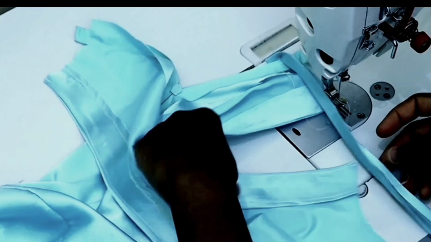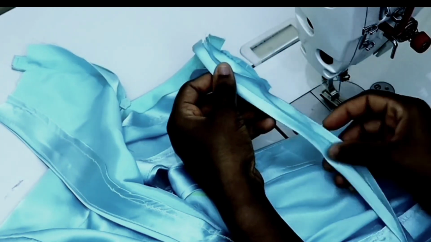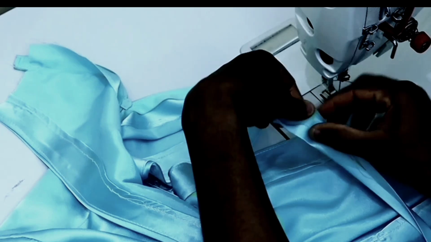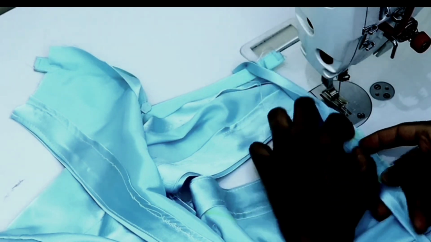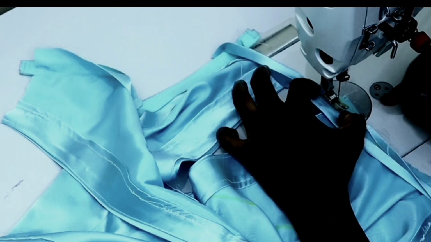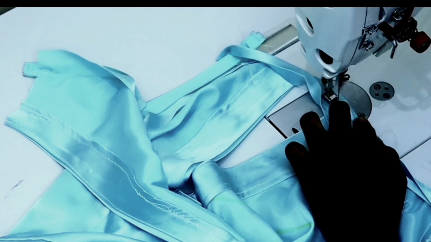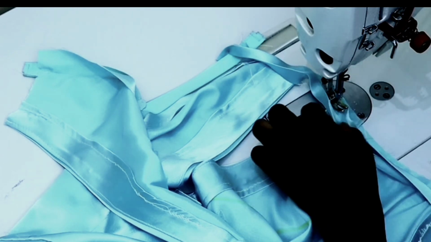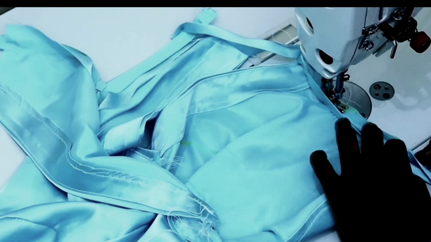Then you bring the front, starting from the front armhole again. You can see the way I'm doing it. So place that 2.5 inches chalk, place it on the front armhole. We are still working on the wrong side, don't forget that. And then you backstitch, you stitch and backstitch again. Ensure you reinforce your seam and then you stitch the bias all around the front neckline.